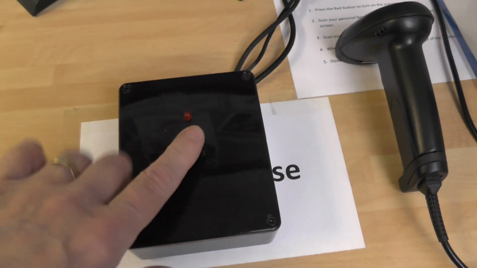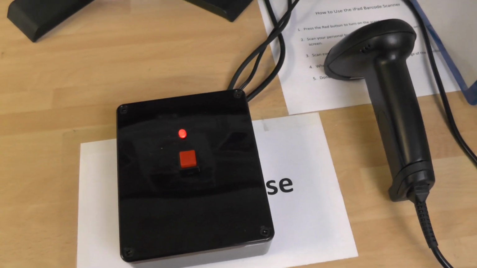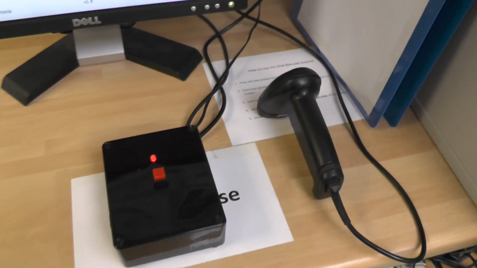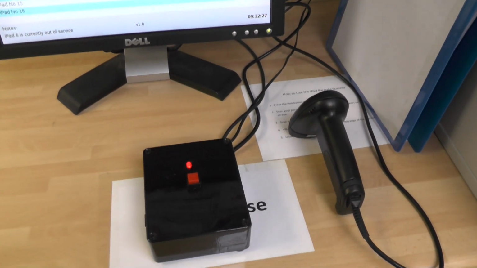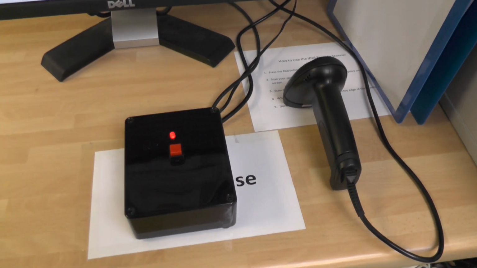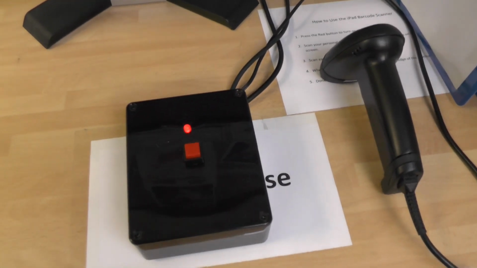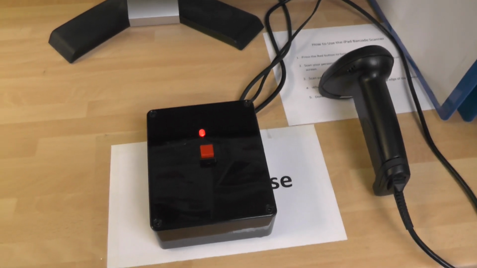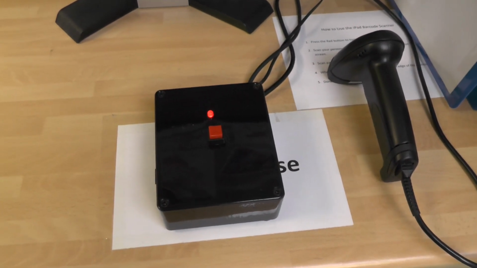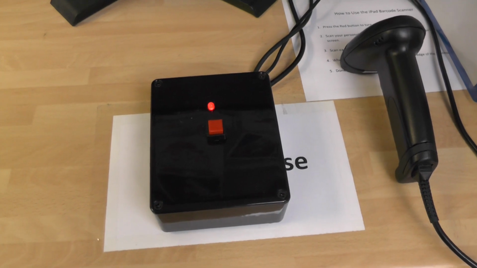So you just press the button. It turns the scanner on for 2 minutes. That allows the teachers to scan their code, scan the iPads, and then after 2 minutes the timing circuit will just switch off, and therefore switch off the barcode scanner. So that seems to work quite well. Let me open up the box and I'll show you what it looks like inside.